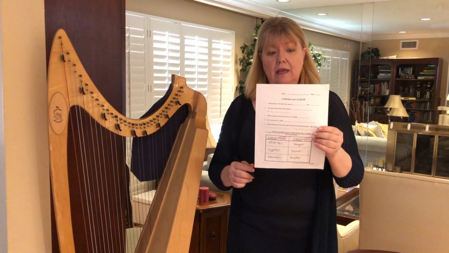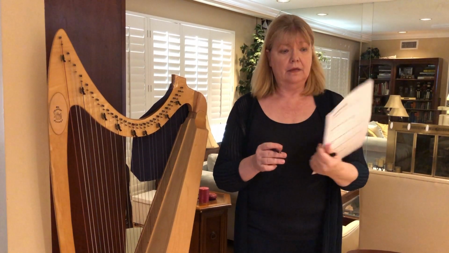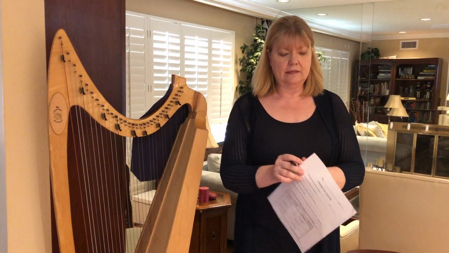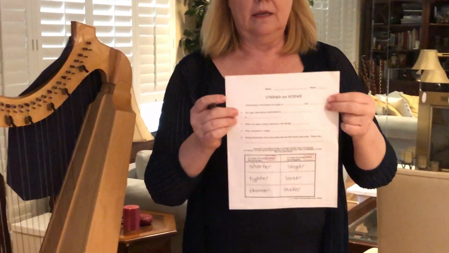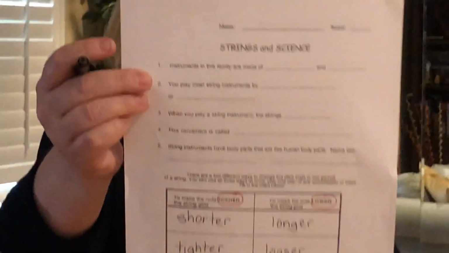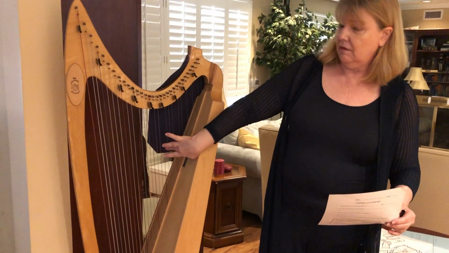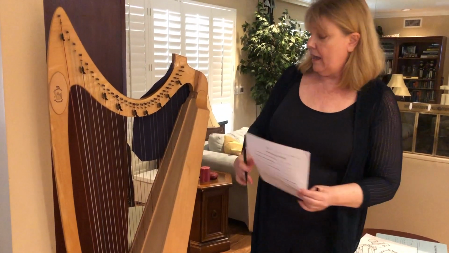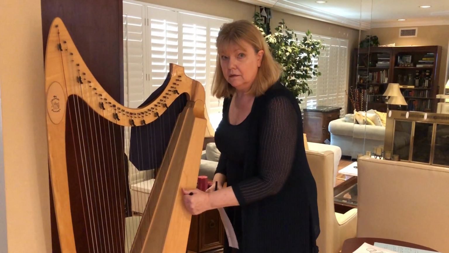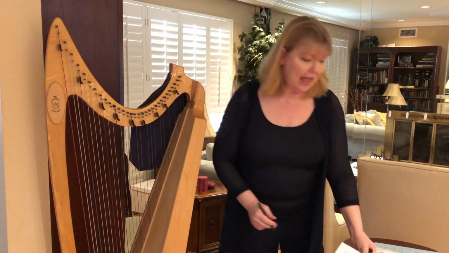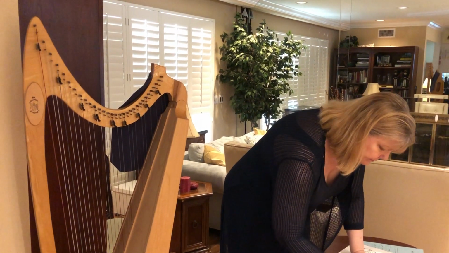Now, if we can move up to the top to question number 1, sentence number 1, it says, instruments in this family are made of, you already know how to answer that. They're made of, and, that's right, strings and wood.